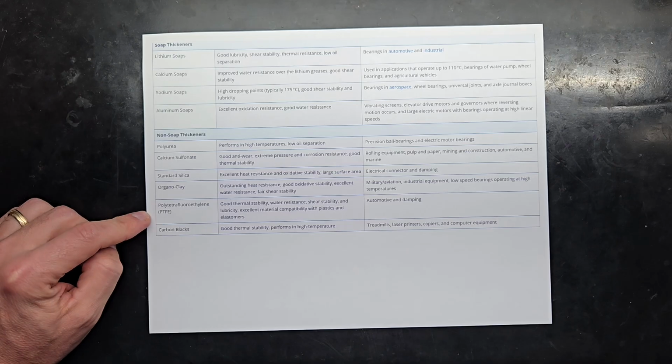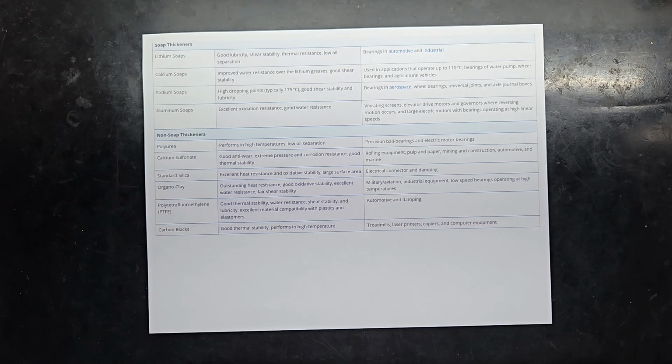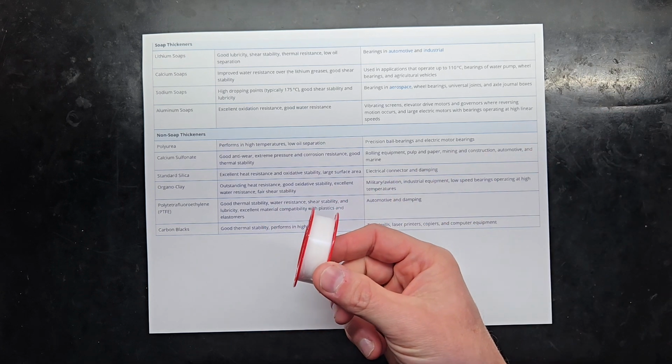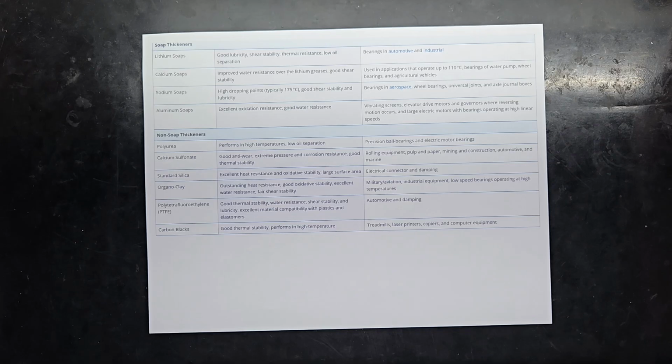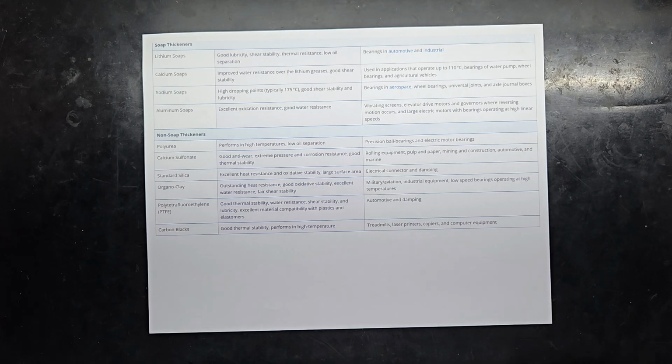So PTFE, this will be the last one that we chat about a little bit because it's unique. PTFE, you may be more familiar with its common word of Teflon. So PTFE can be both a thickener and it can actually be a base oil used in some greases as well. So that's kind of a fun one where it can really be a little bit of both.